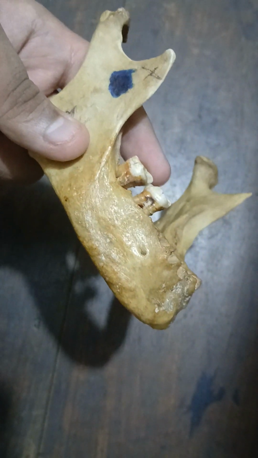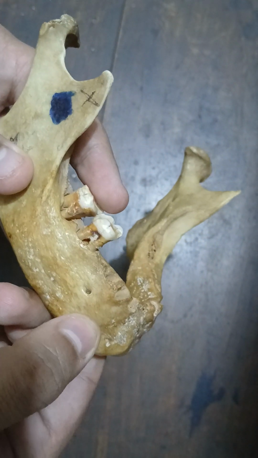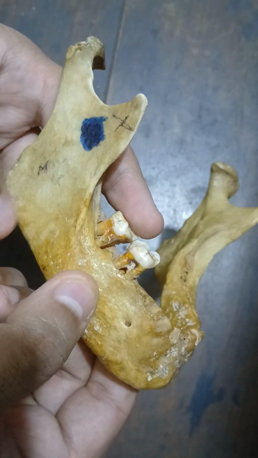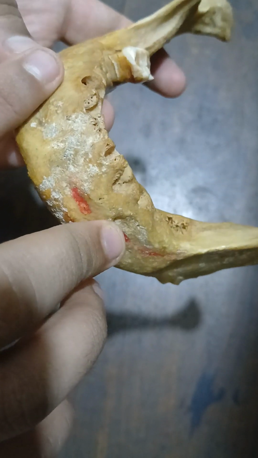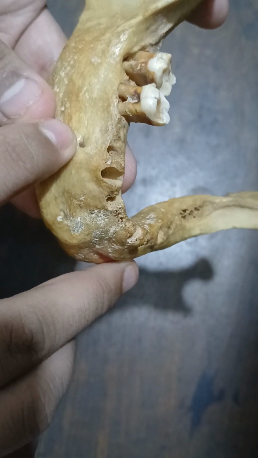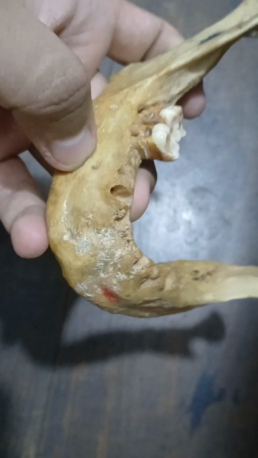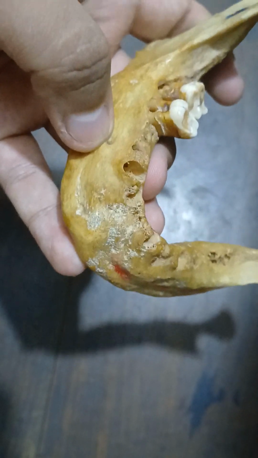This oblique line, from before backwards, provides the attachment of three muscles: depressor labii inferioris, depressor anguli oris, and buccinator muscle. Now, see, there are two foramens at this point. These are known as the mental foramen, and it transmits the mental nerves and vessels. This mental artery is a part of the mental vessel, right? So the mental artery is a branch of the inferior alveolar artery. Okay. The external surface is done.